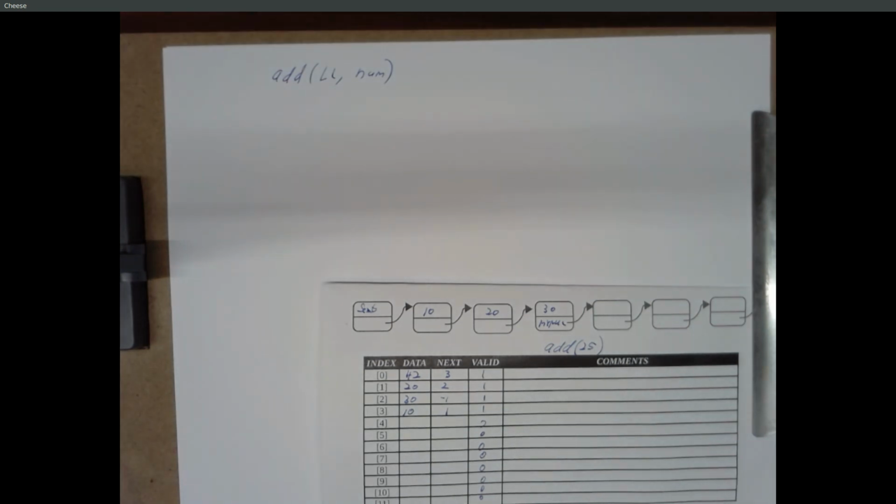Okay, by looking at this and being smart humans, where should the new node 25 go in that list? It goes after the 20 and before the 30, right? But if we're not a smart human, how do we know that that 25 belongs between the 20 and the 30? How would you explain this to a computer?